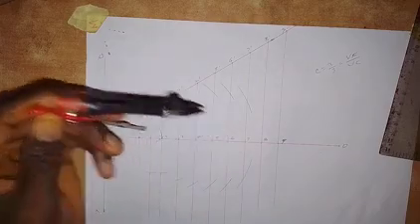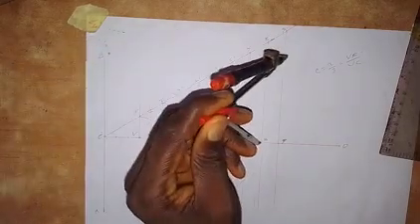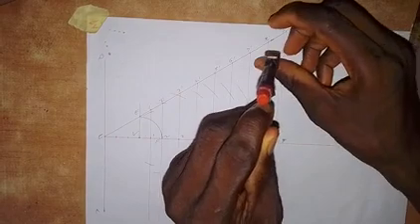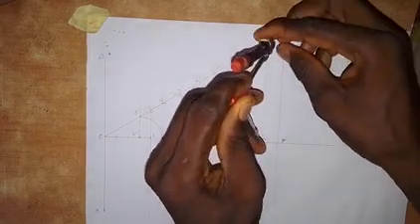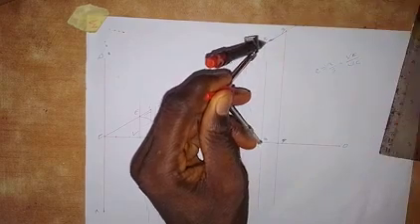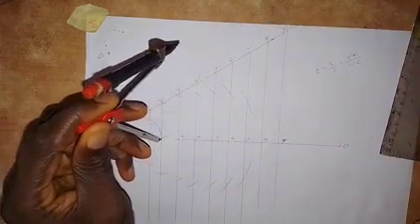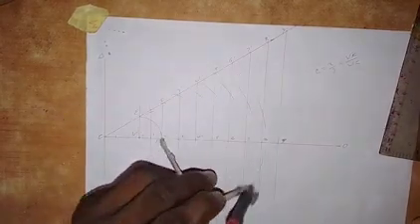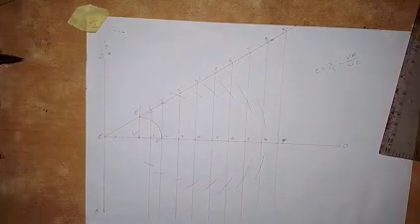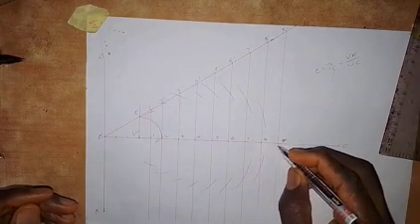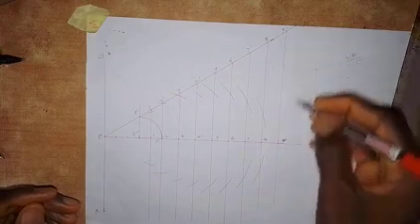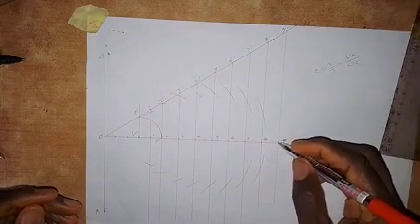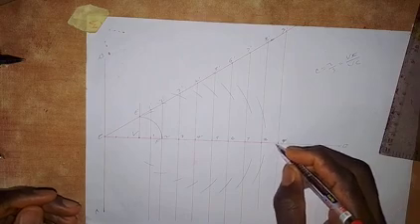The last one is 8. We extend to 8 prime, then raise it up, put it at F, and make an arc on 8 here and here. Looking at what we have here, this will be the last point. If I take 9, it will probably touch this point, so we just leave it here like this.